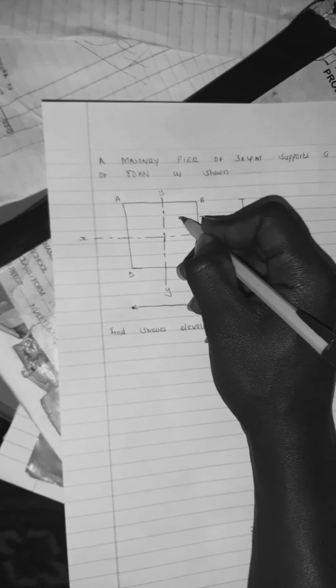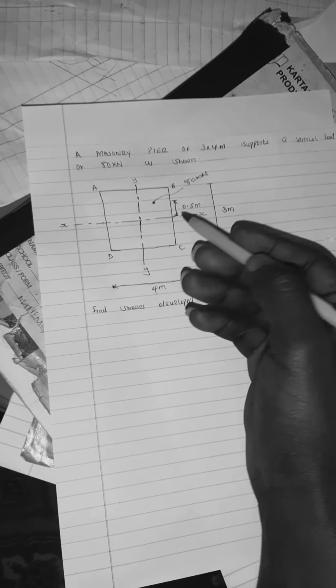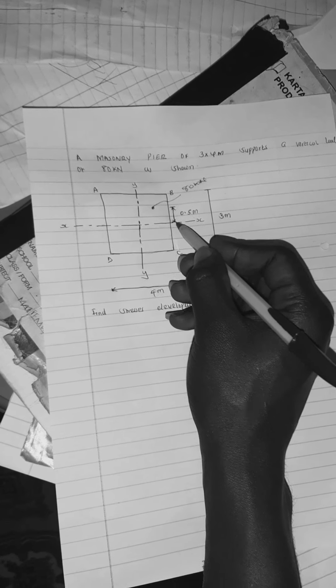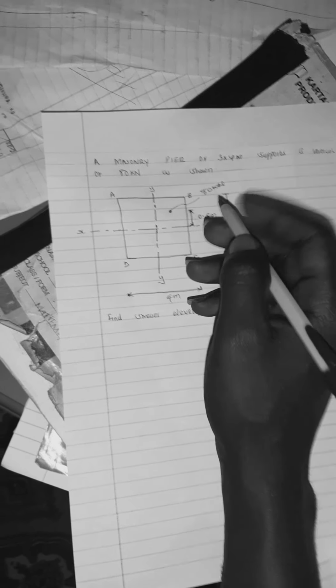This is our load. It is 80 kilonewtons, and the pile reads 4 meters by 3 meters. The distance from the x-axis to the load is 0.5 meters, and the distance from the y-axis to the load is 1 meter.